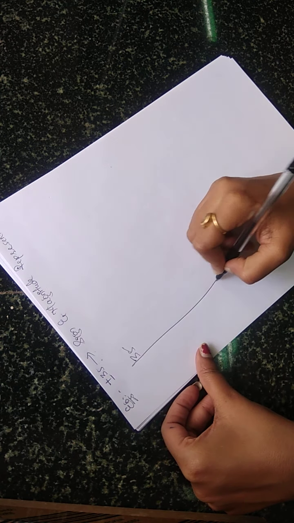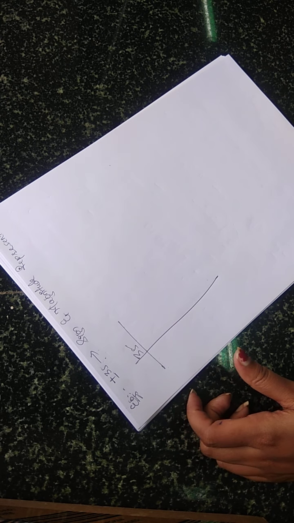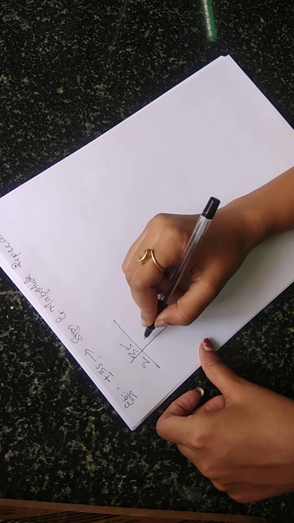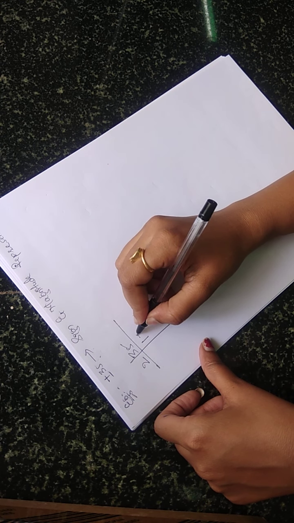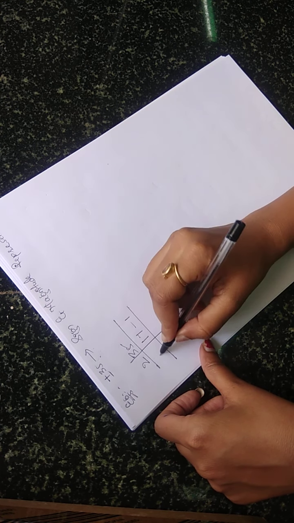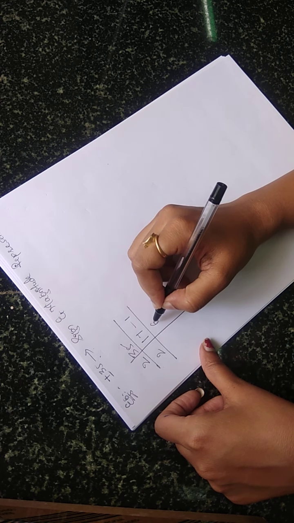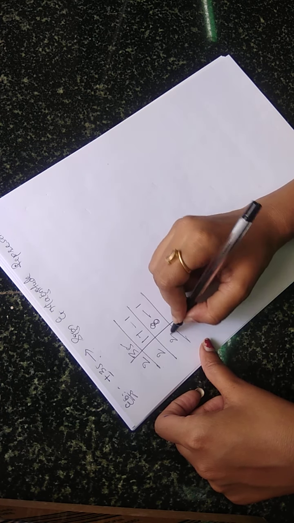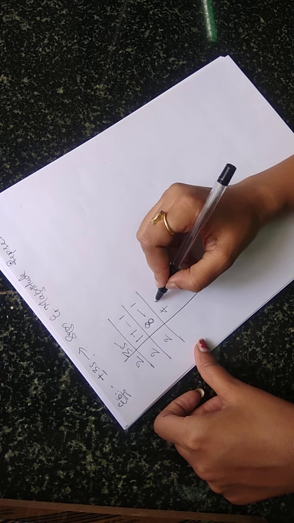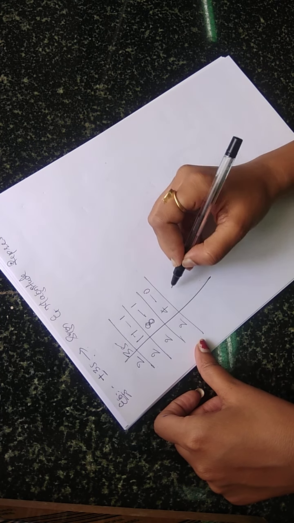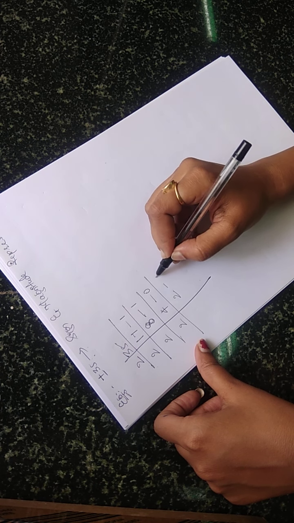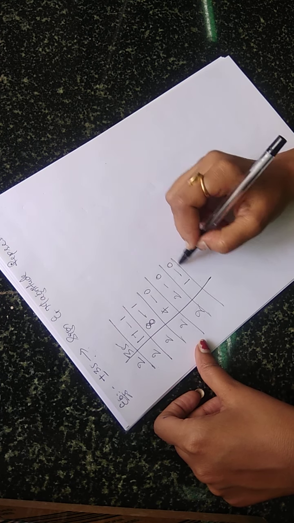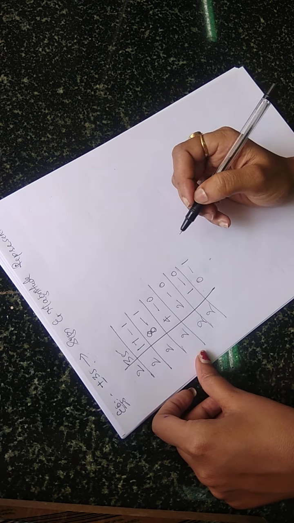You know that converting a decimal number into a binary number means dividing by 2. Done? 2 1s are 2, 1 is remaining, 17; 2 8s are 16, 1 is the remainder; 2 4s are 8, 0 is the remainder; 2 2s are 4, 0 is the remainder; 2 1s are 2, 0 is the remainder; 2 0s are 0, 1 is the remainder.